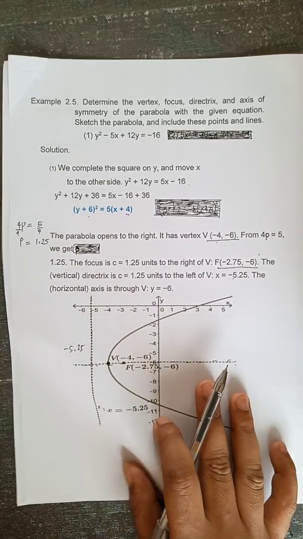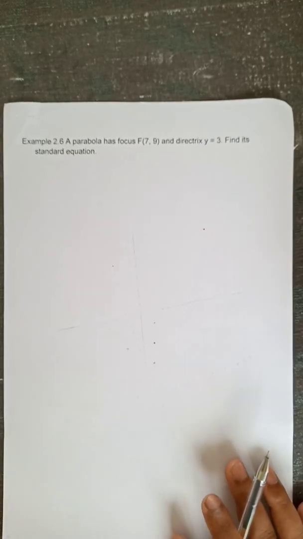Okay, we have a last example. A parabola has focus F at 7 and 9 and the directrix y equals 3. Find its standard equation.